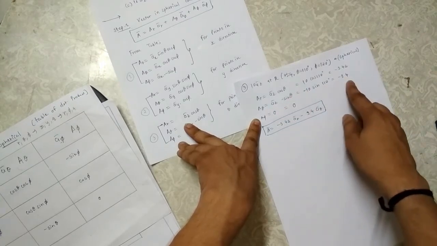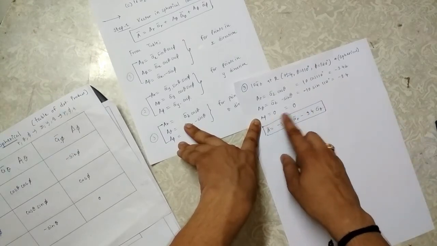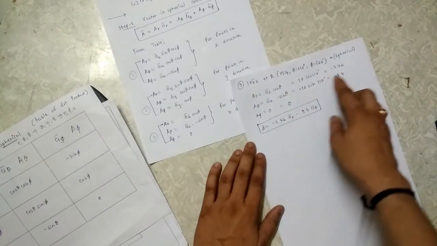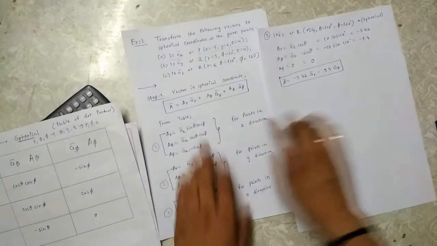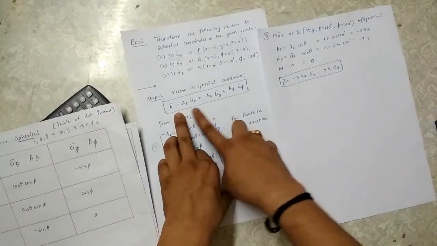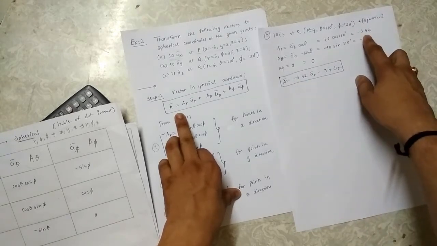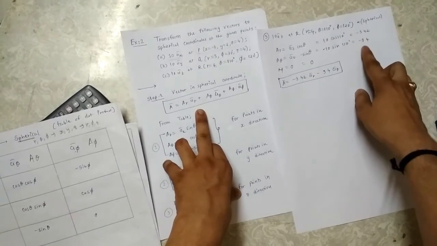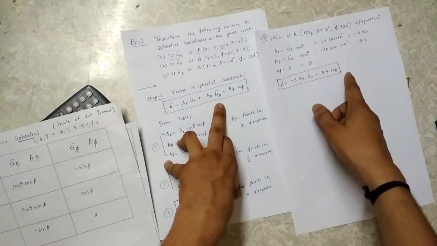We'll get one answer, minus 9.4, and A phi is 0, so there is no term. Now by putting these values into the main vector equation, we get A vector is equal to minus 3.42 unit vector of r minus 9.4 unit vector of theta plus 0, which we won't write.